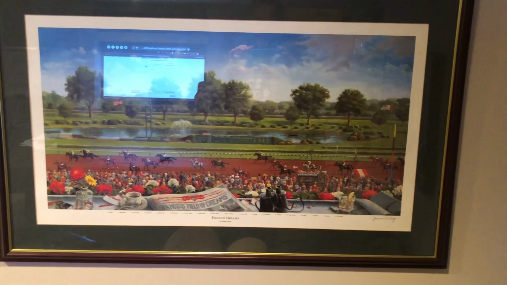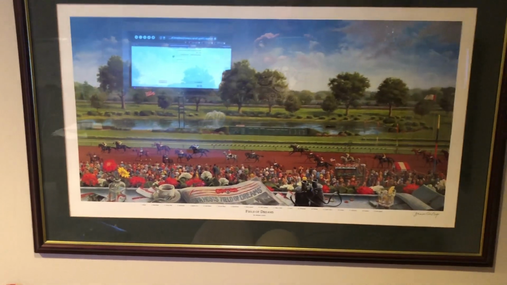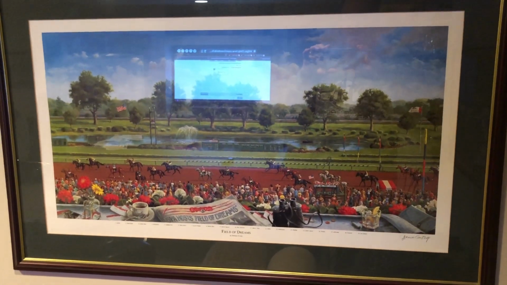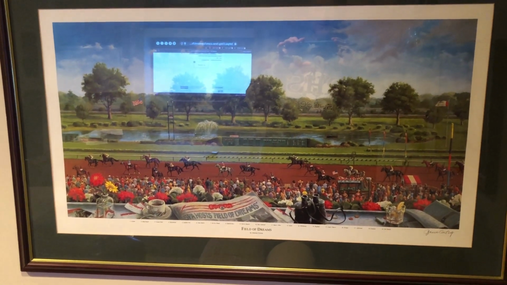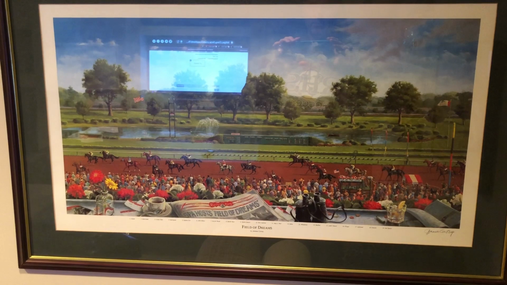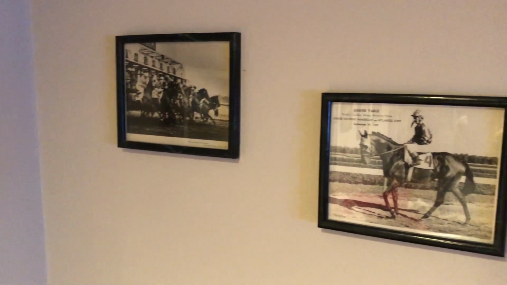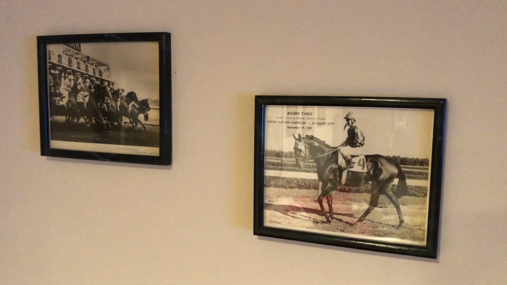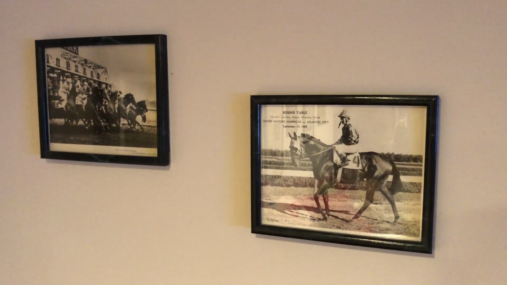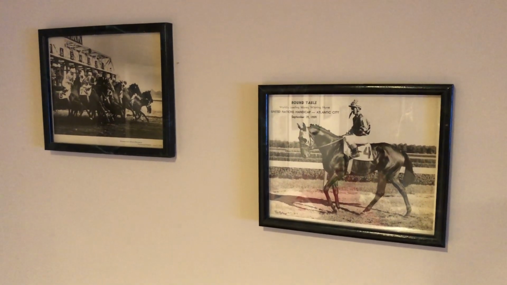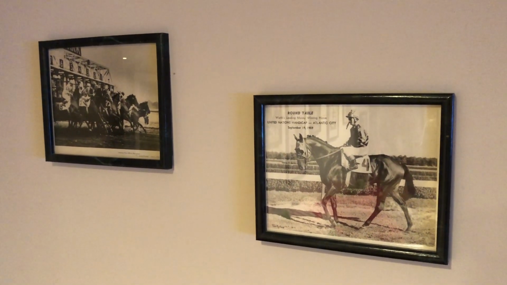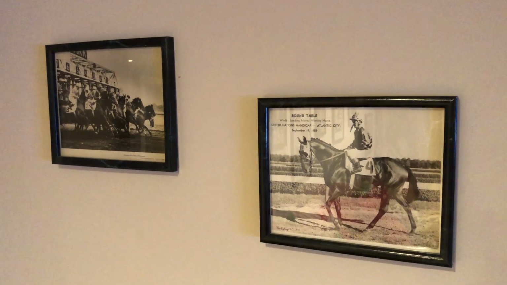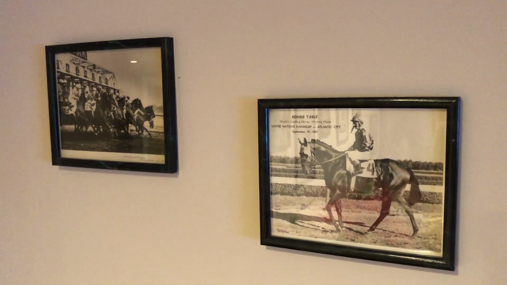Now, so you can see a little more of the basement. You can see the reflection in the mirror, but that's Saratoga Race Course, which has all the champion horses that have raced there in that picture. And then over here, these pictures are from the 60s, and that's Round Table, who ran at Atlantic City Racetrack on this day and won the United Nations Handicap. Someday I'll show you my horses that ran at Garden State.